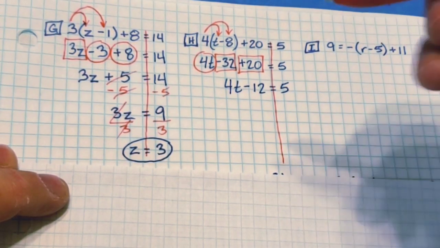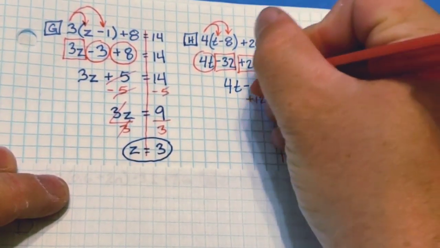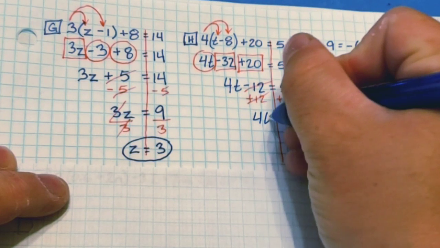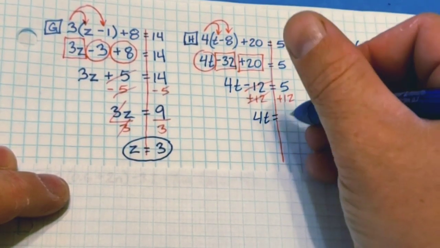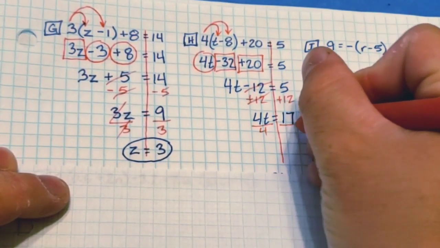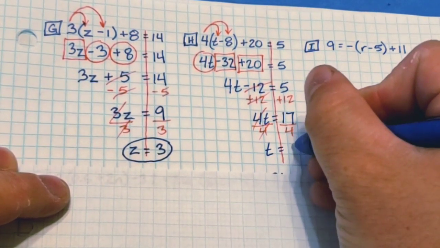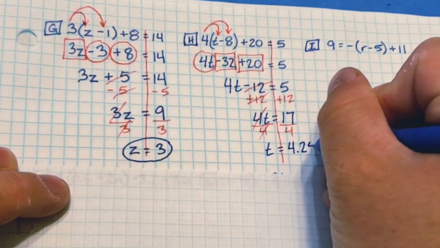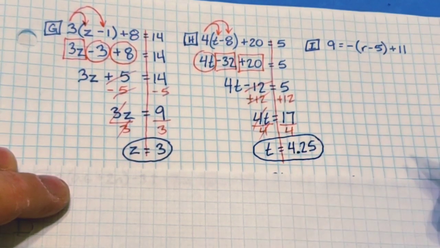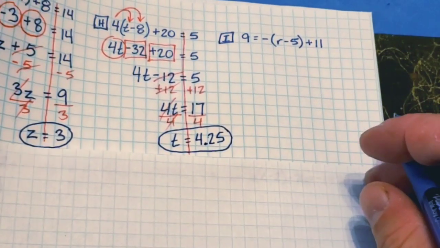All right? Then we're going to undo the subtraction. We're going to add 12 to both sides. That gives you 4t left. All right, and then 5 plus 12 is 17. Then we're going to divide both sides by 4, which leaves t equals 4 and 25 hundredths. Okay? Or 4 and 1/4, depending on if you want to leave it as a decimal or a fraction. Me, I like the decimals.